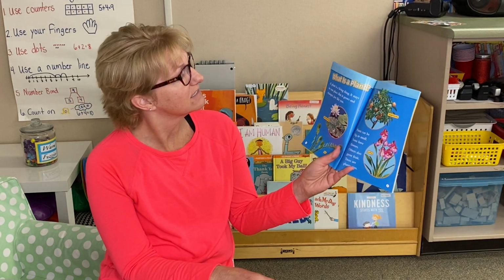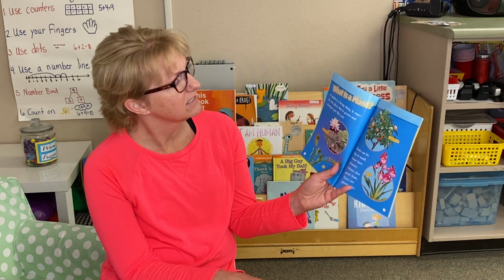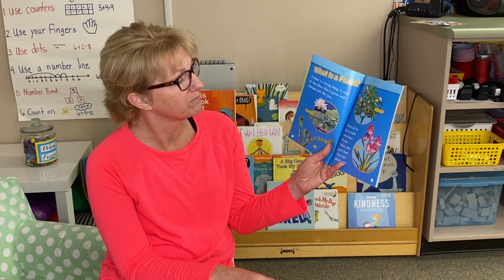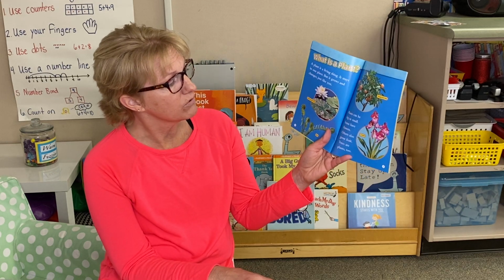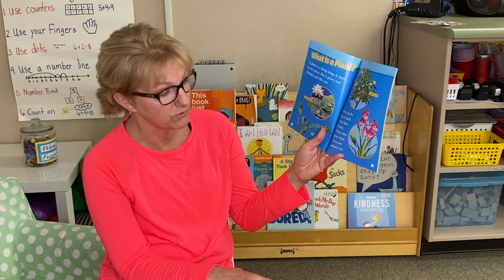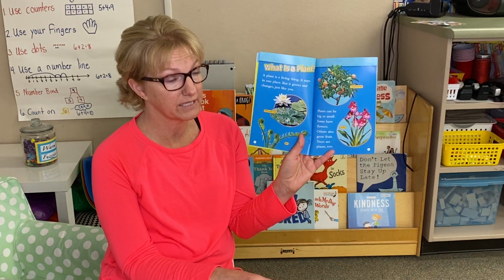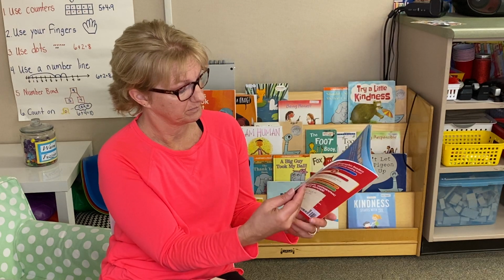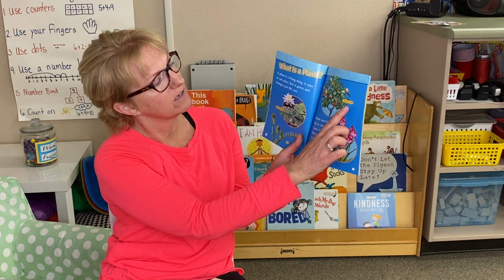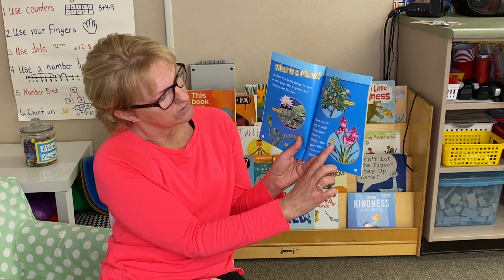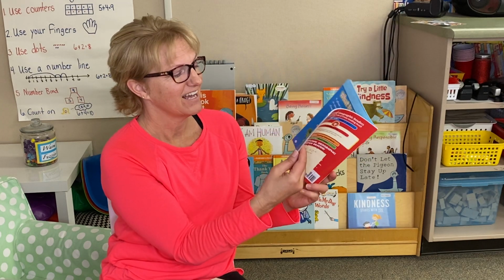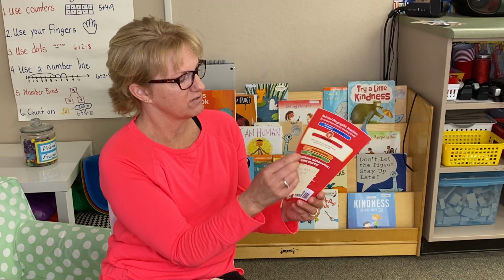What is a plant? A plant is a living thing. It stays in one place, but it grows and changes just like you do. Plants can be big or small. Some have flowers. Others also grow fruit. Trees are plants too. I'm also noticing as I look at this page that there are labels next to these pictures. Another feature of nonfiction books.